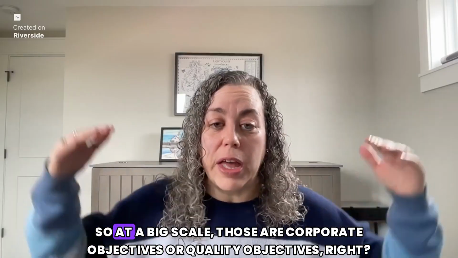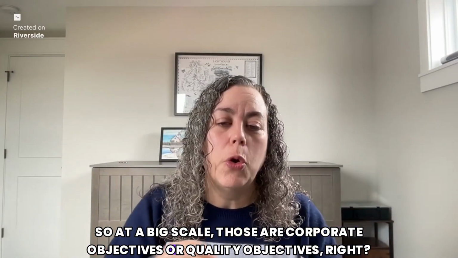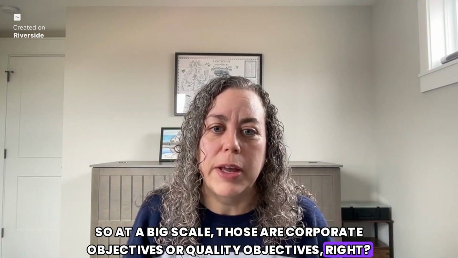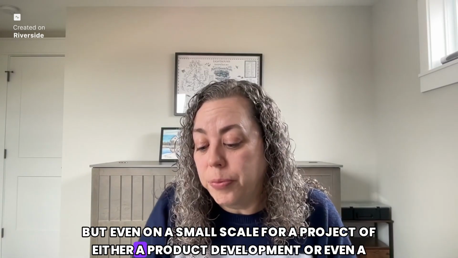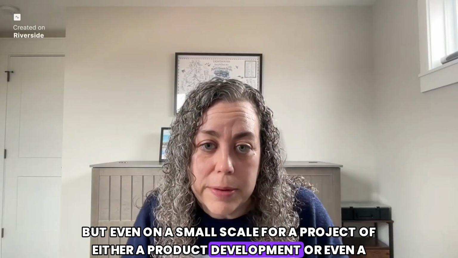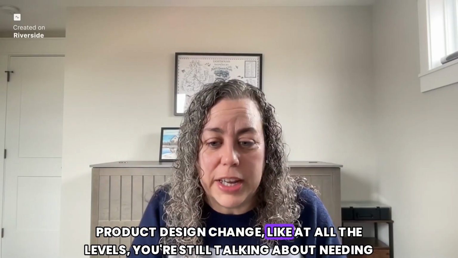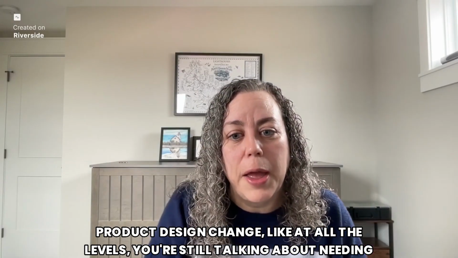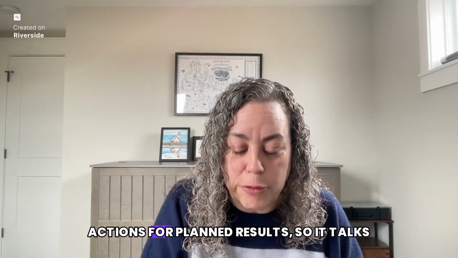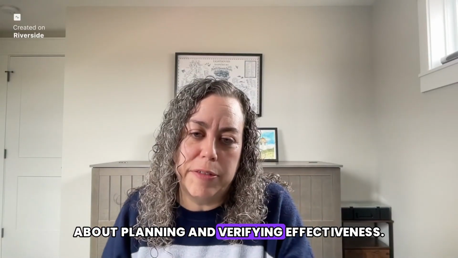At a big scale, those are corporate objectives or quality objectives. But even on a small scale, for a project of either a product development or a design change, at all the levels you're still talking about needing actions for planned results. So it talks about planning and verifying effectiveness.